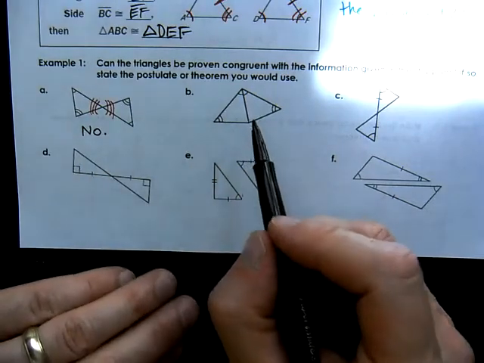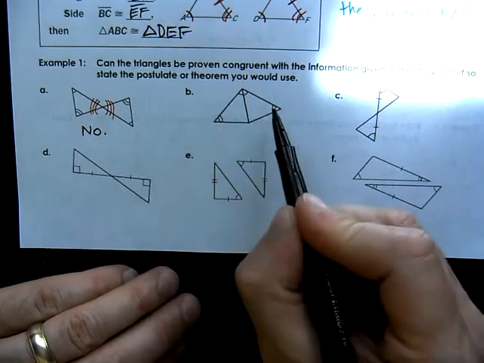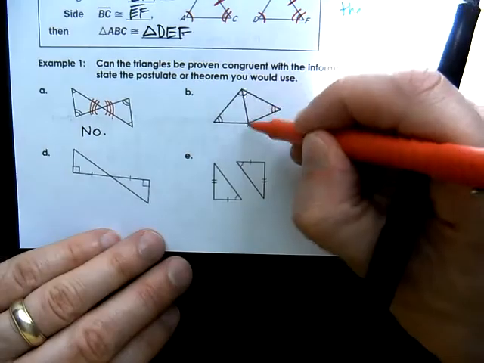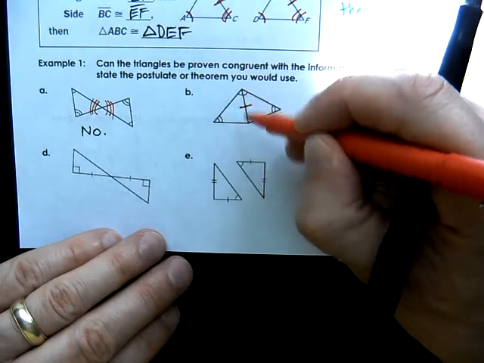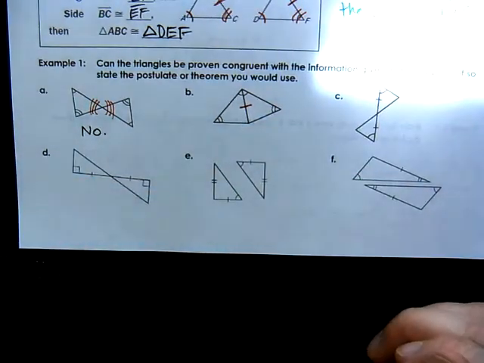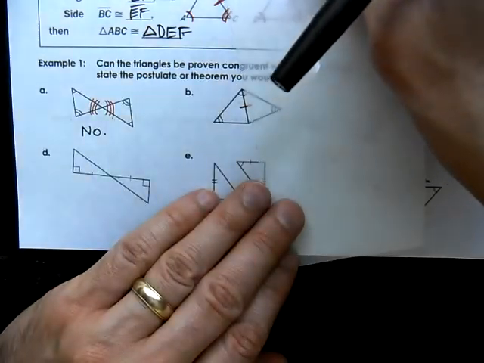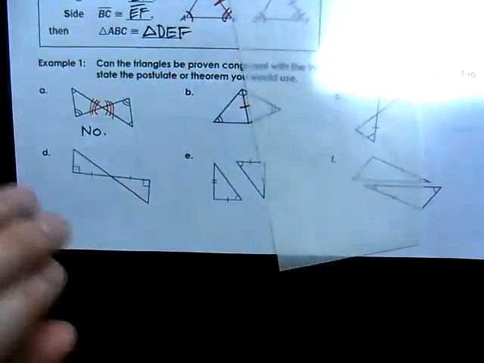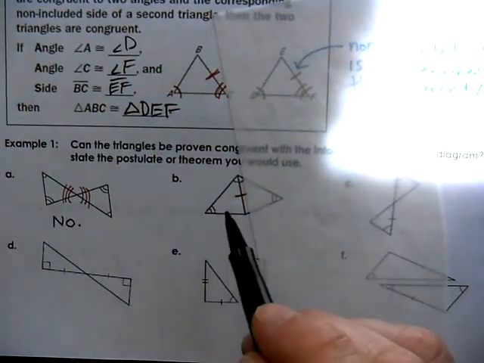Here's part B. We have a single pair of angles. Here's a second pair of angles. And here's the shared side. So with the reflexive property, you're allowed to add that marking there. So what pattern do we have? It's, again, helpful to cover up one of the triangles and just focus on the markings that we have in one of the triangles and just ask, what do I have?